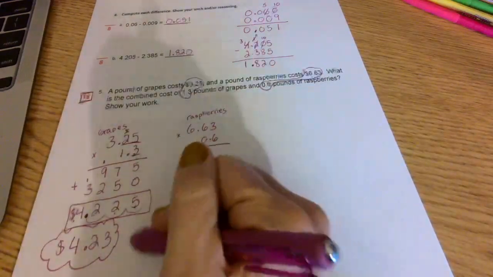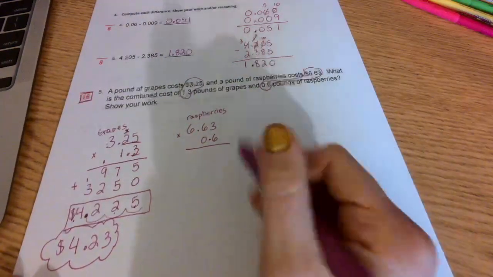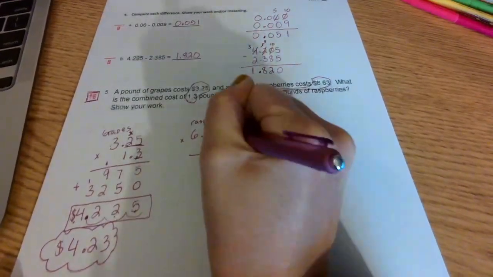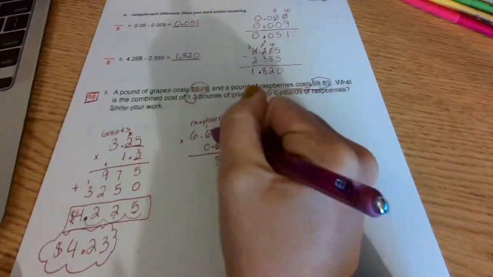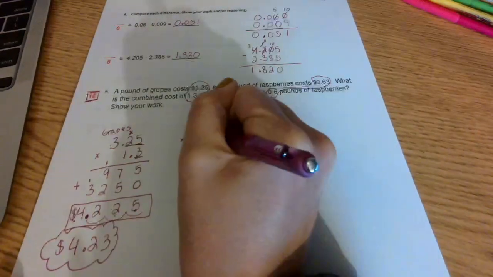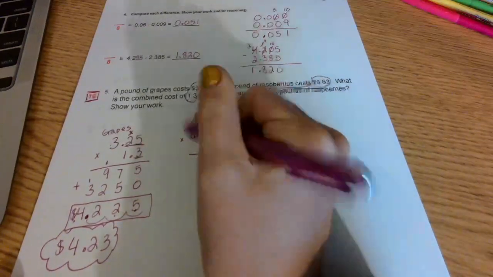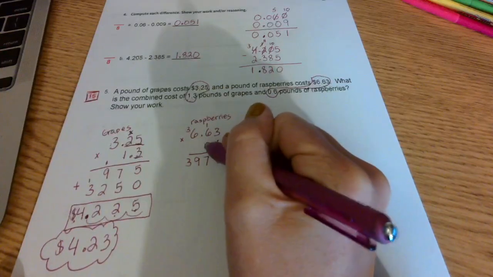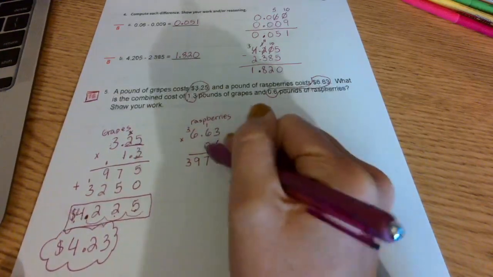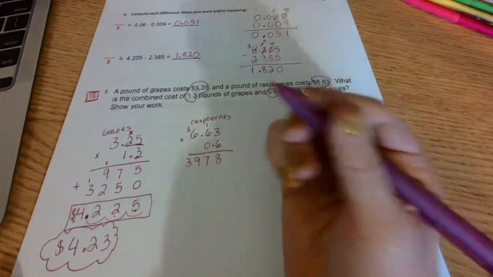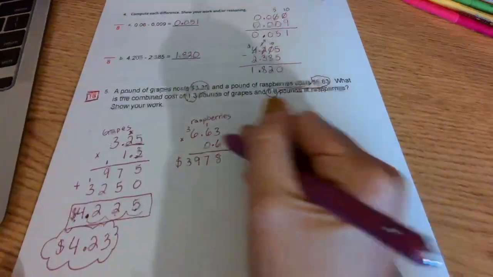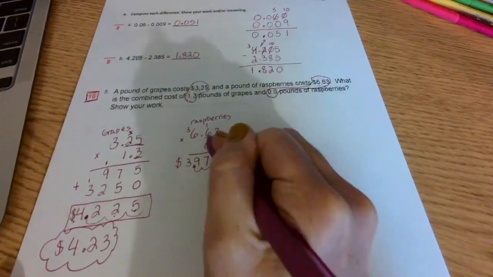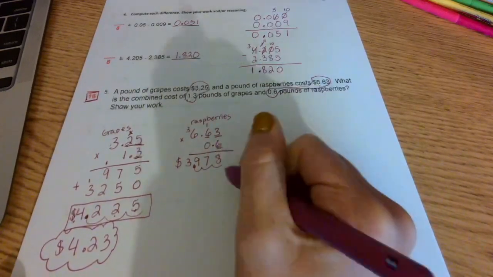Okay? All right, and now we're going to go ahead and find out the raspberries. 6 times 3 gives us 18. Regroup my 1. 6 times 6 gives me 36, plus 1 is 37. 6 times 6 is 36, plus 3 more is 39. And now, do I need to do this next step? Because I'm going to be multiplying 0 times all these, and that's just going to give me zeros, right? So we don't even have to do that next step, but we have to figure out where a decimal is going to go. 1, 2, 3, because there are 3 places past the decimal point in my problem.